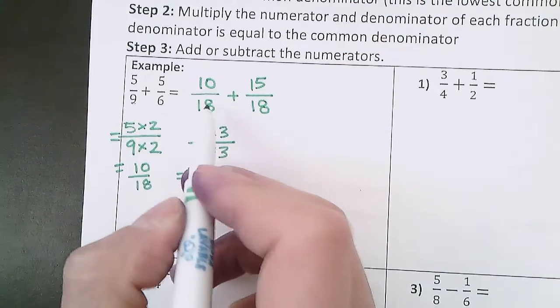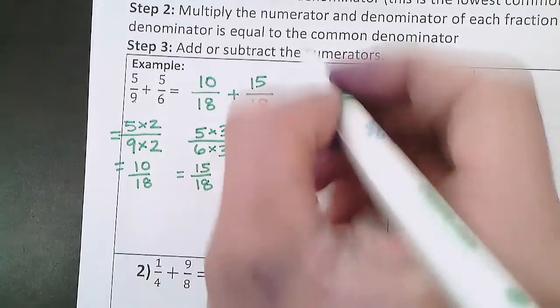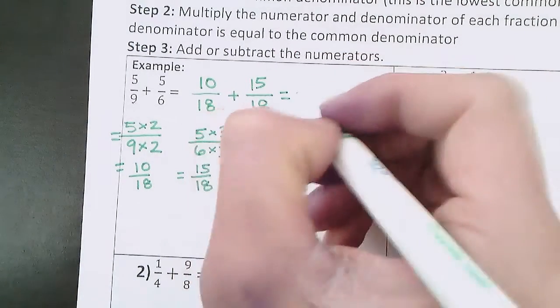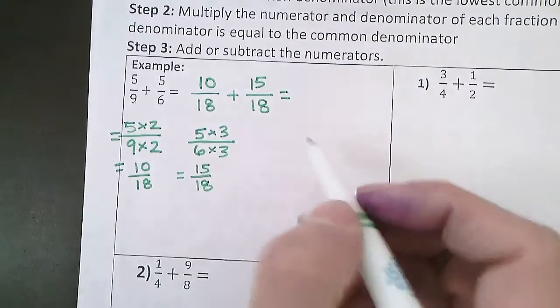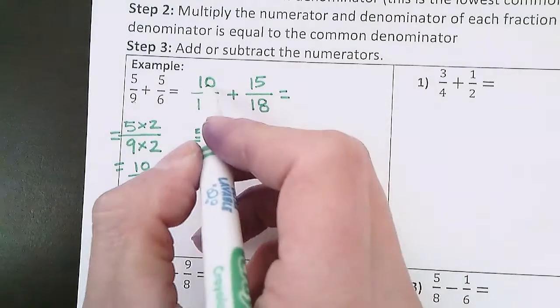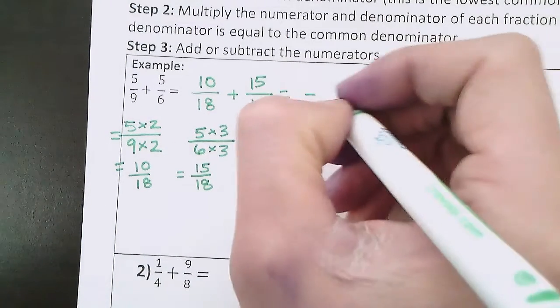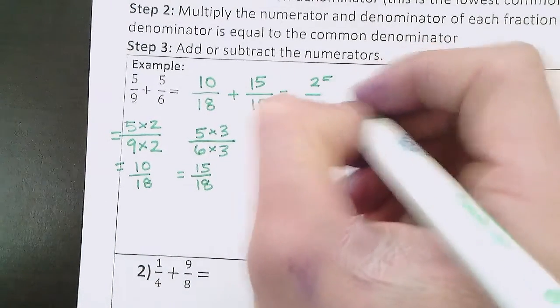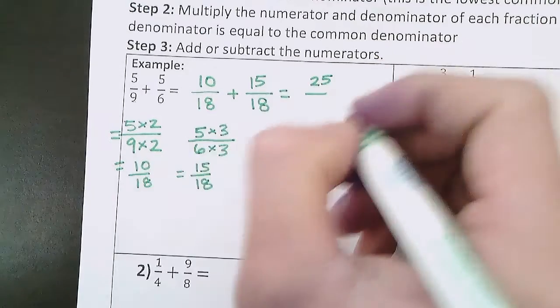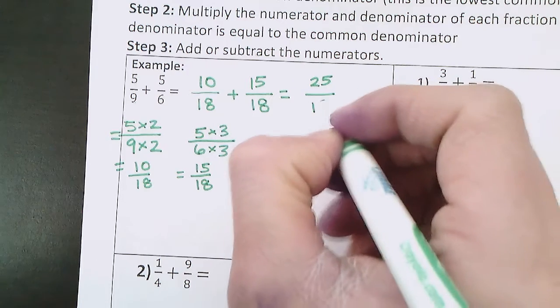And now we have a common denominator, and we can add together. And so when we add, we just add the numerator. 10 plus 15 is 25, and the denominator stays the same. So it's 25 out of 18.